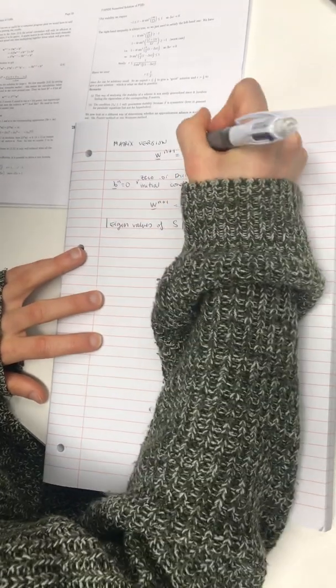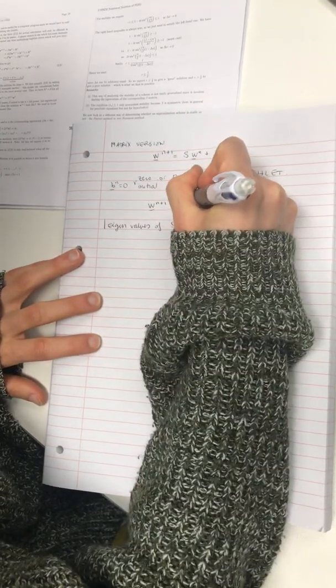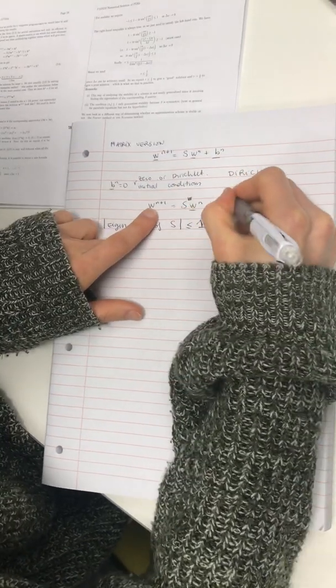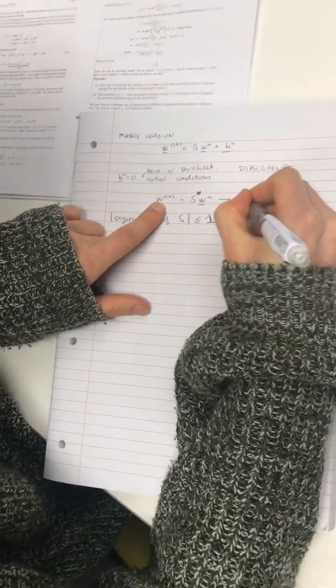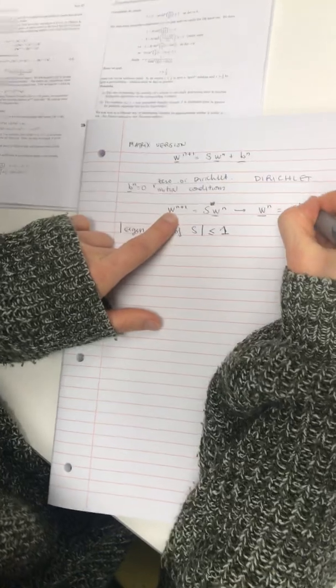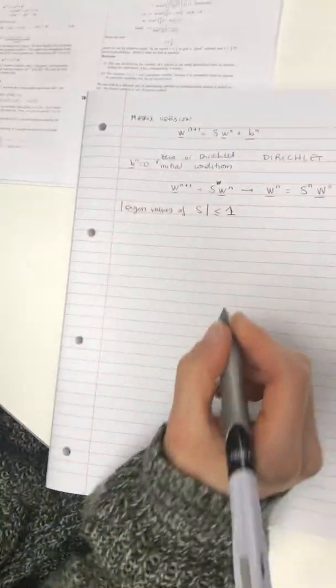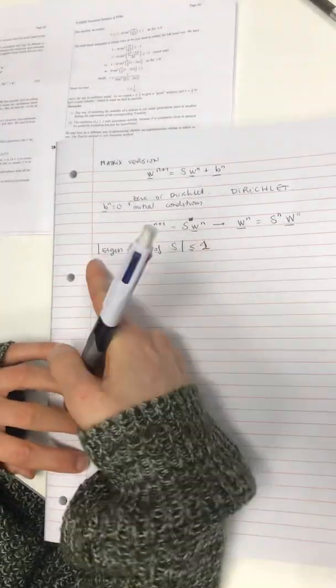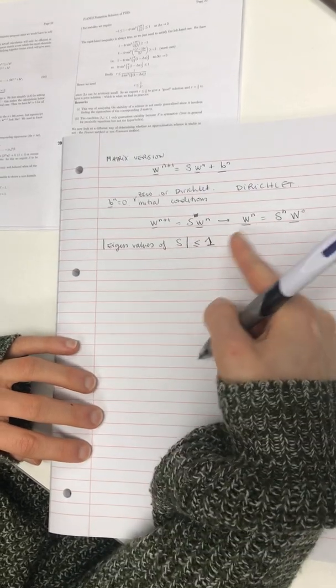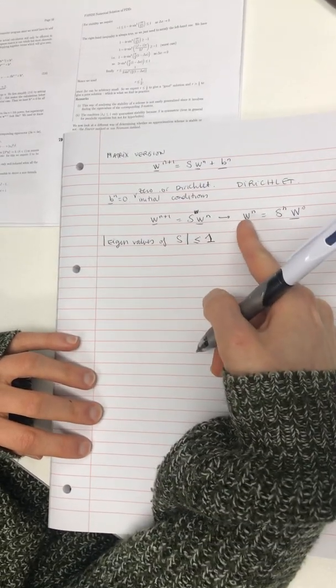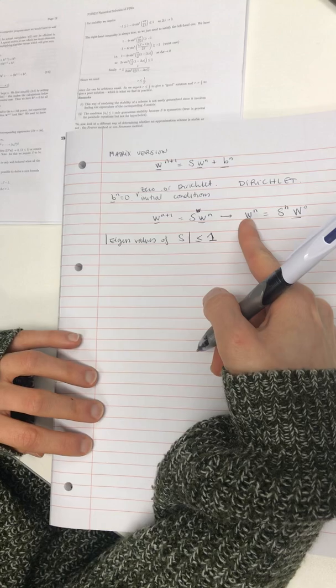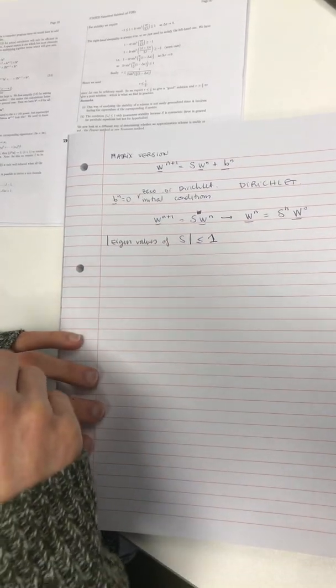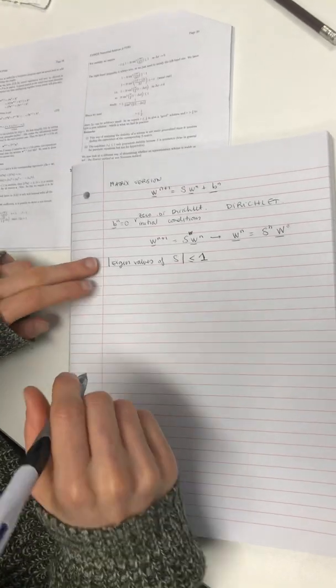The solution basically was W^n equals S^n W^0. So we want the eigenvalues of S to be smaller than 1, so this converges as n goes to infinity. It's the absolute value.